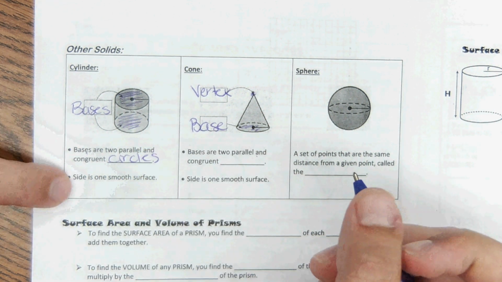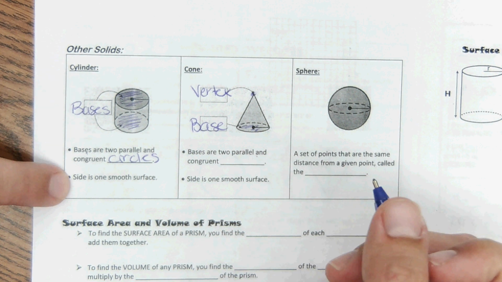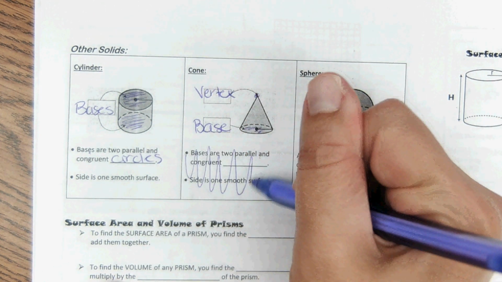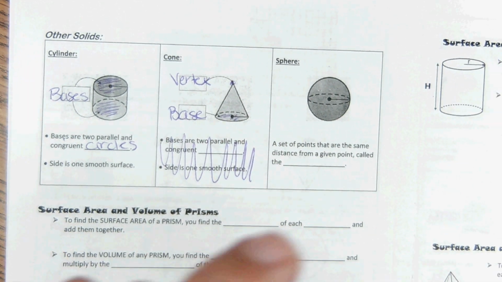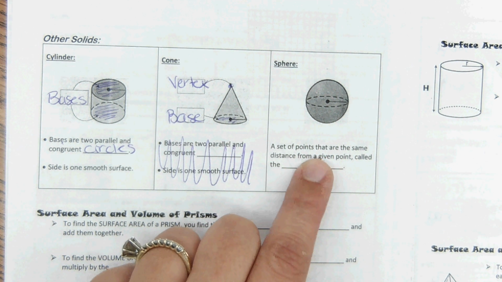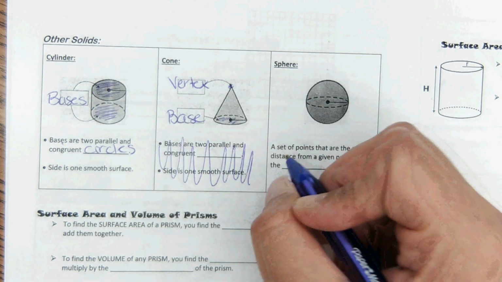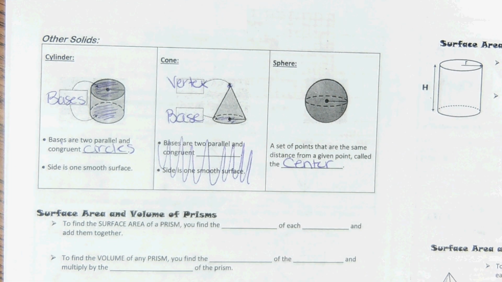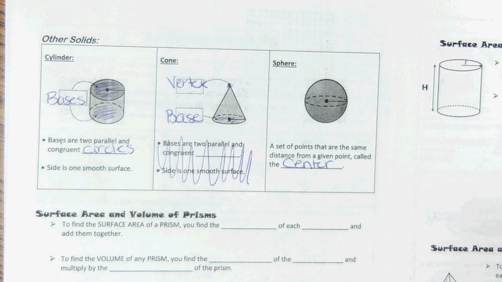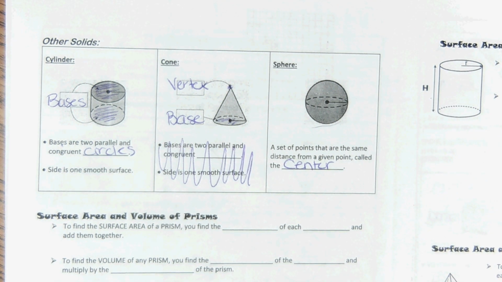So for the cylinder, I mentioned the bases are 2 parallel and congruent circles. Forgot to fill that in. Side is 1 smooth surface. Got it. This was put in the wrong place. And then a sphere, the definition of a sphere, this does come up on testing sometimes, is a set of points that are the same distance from a given point called the center. So generally the formal definition is all the points equidistant from the center makes a sphere.